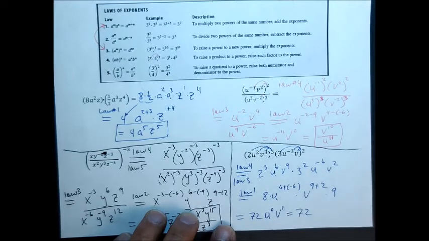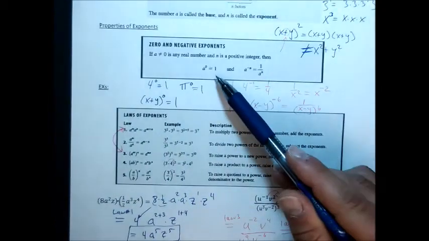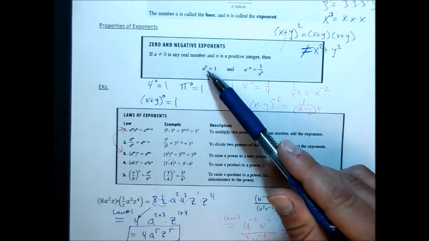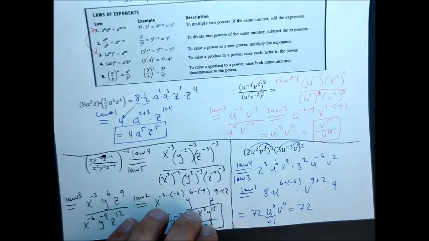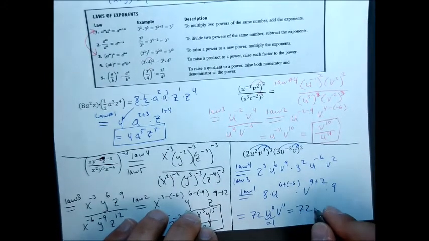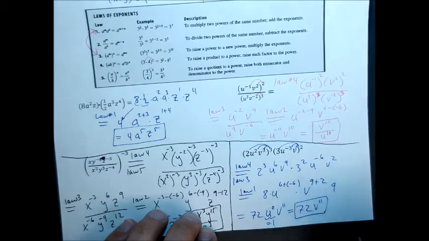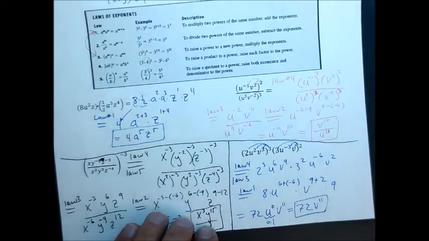72, u to the 0 we know equals 1, and we know that again from this property here, right? Anything raised to the 0 power is 1, and so u to the 0 becomes 1. And so we have 72 times just v to the 11. And that's the final answer on that one.